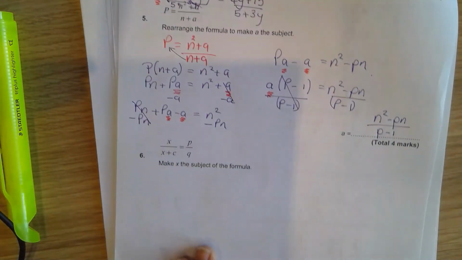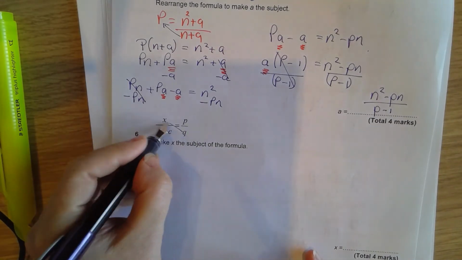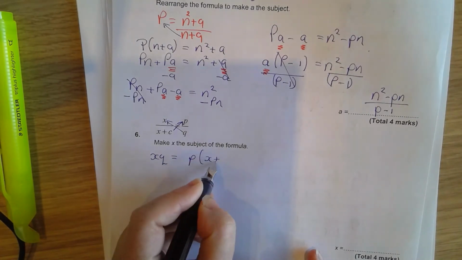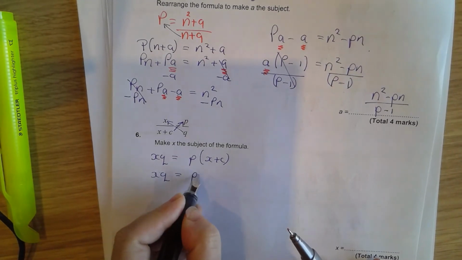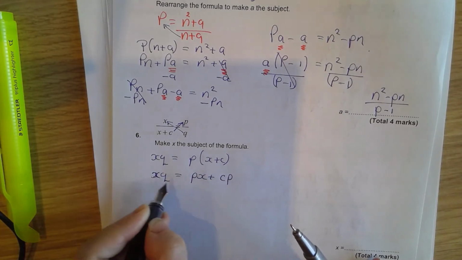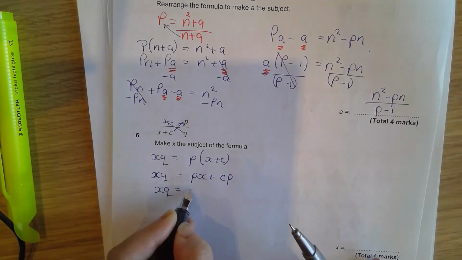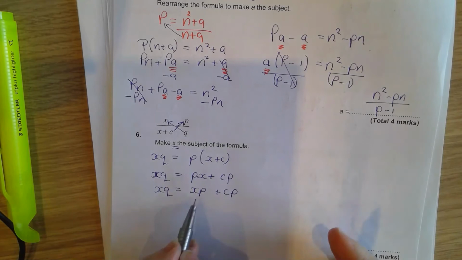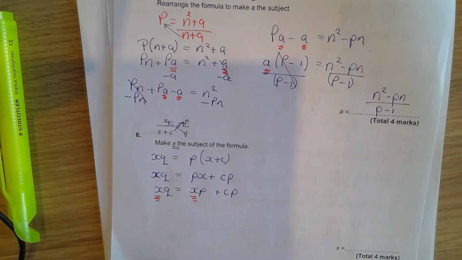Last question. We've got two sets of fractions, so we're going to cross multiply. Notice I'm writing the x plus c in brackets. We're going to expand that bracket. And actually I'm going to rewrite that so that the letter x is at the front. And the reason why I'm doing that is I can see I want to make x the subject. Just makes life a little bit easier. Underline the letter that is the subject, the thing I want to keep. Got two of them, so I know I'm going to factorise.